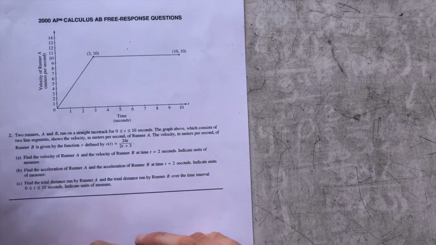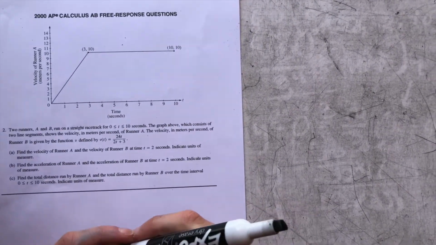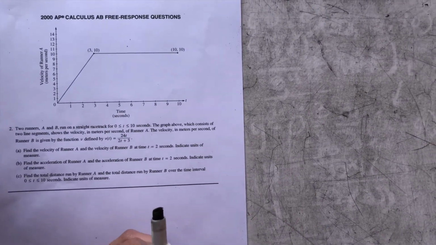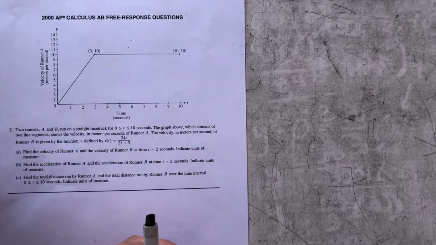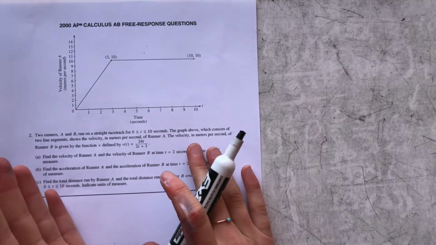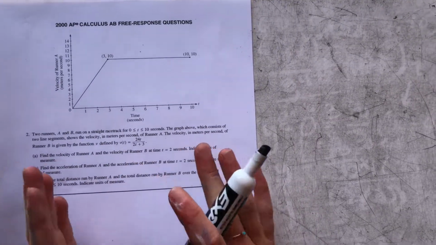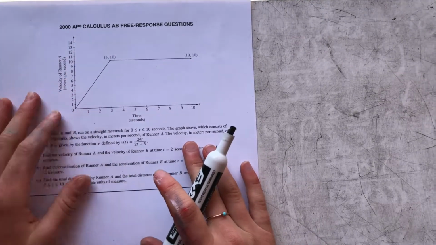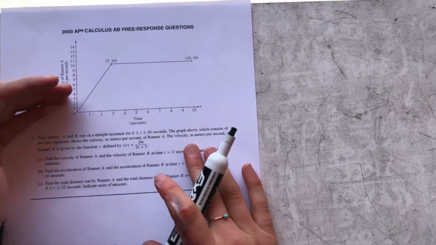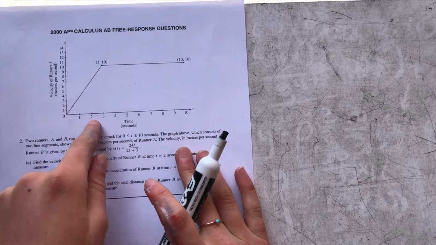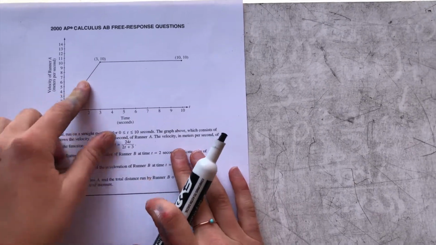For part B, we have to find the acceleration of runner A and the acceleration of runner B at time t equals 2 seconds, and remember to indicate units of measure. Since we don't have an equation for runner A and only have the graph, we're going to find the y-value at x equals 2 on the derivative graph.